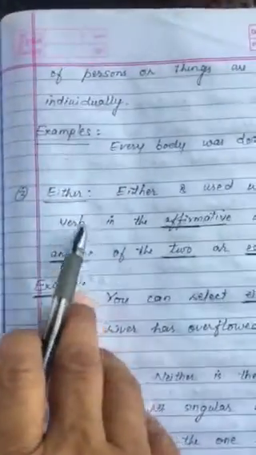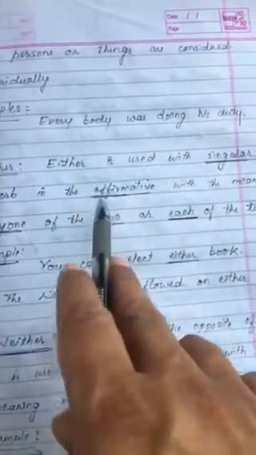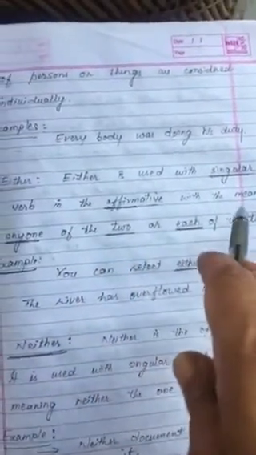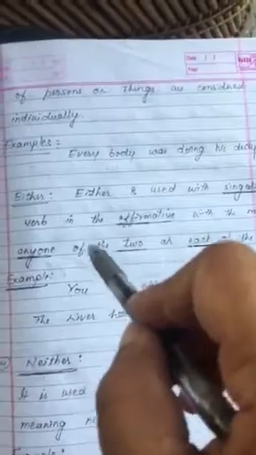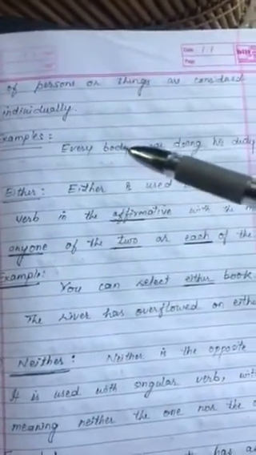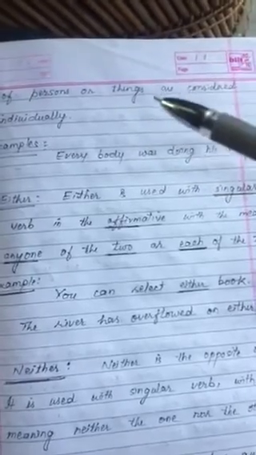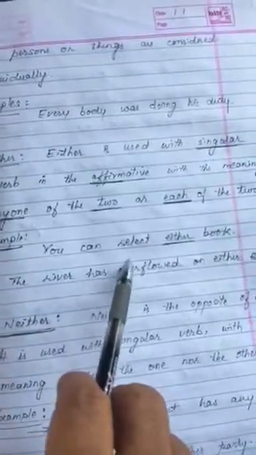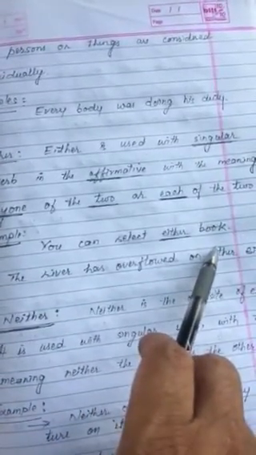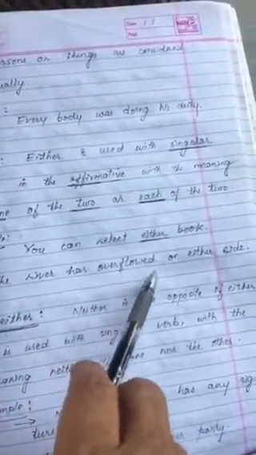Now the next word is your either. Either is used with a singular verb in the affirmative with the meaning any one of the two or each of the two. So here either is used in the affirmative sense, meaning positive sense, when we talk about any one of the two or each of the two. Example, you can select either book. Next example, the river has overflowed on either side.